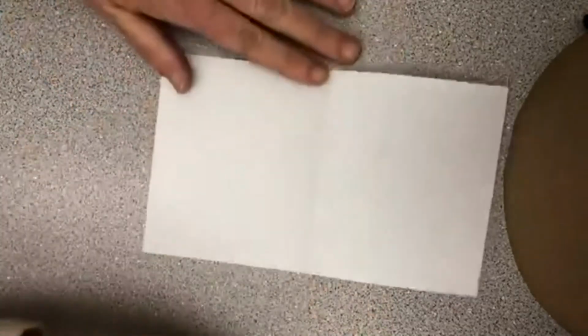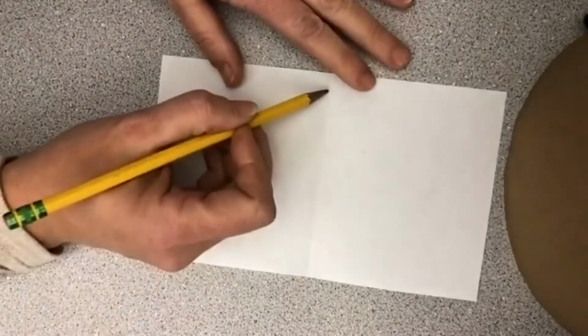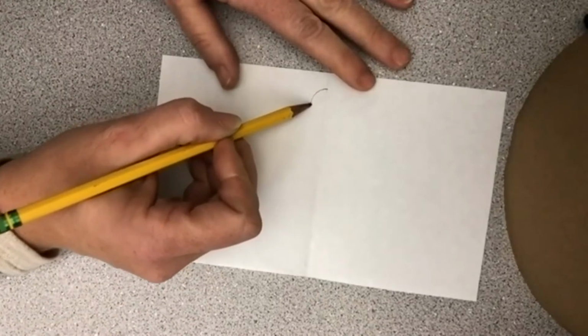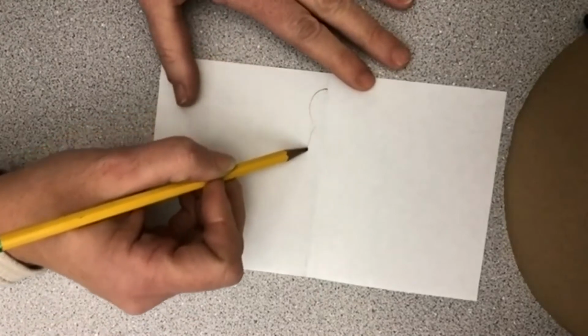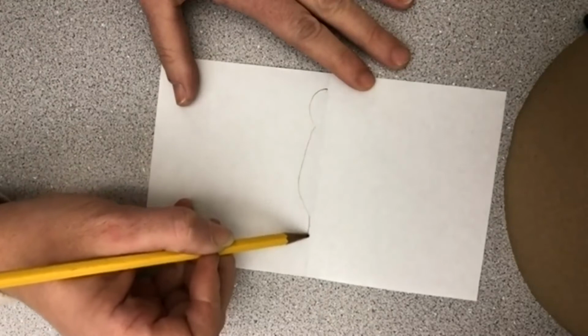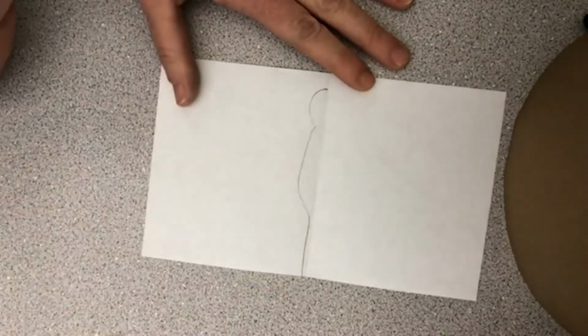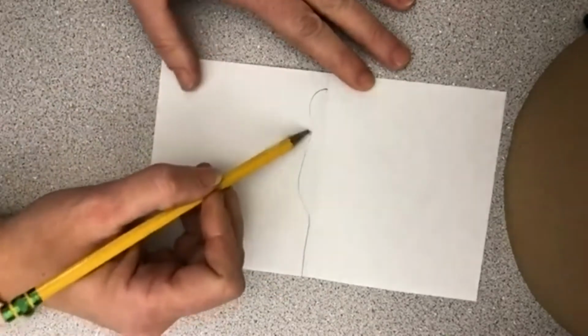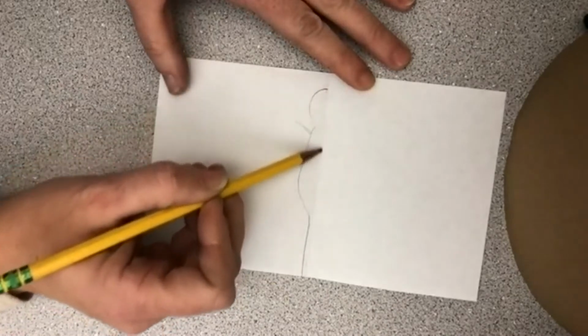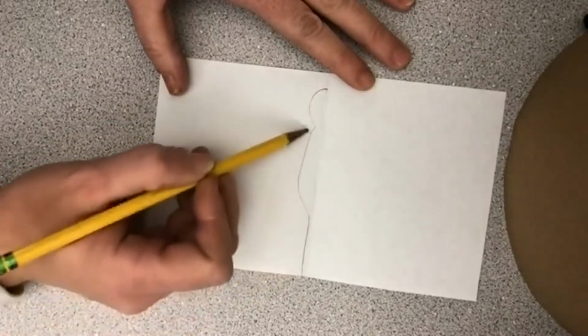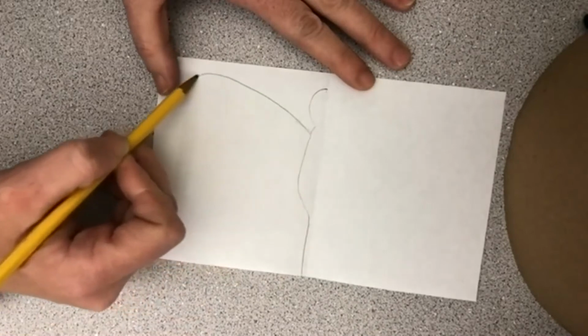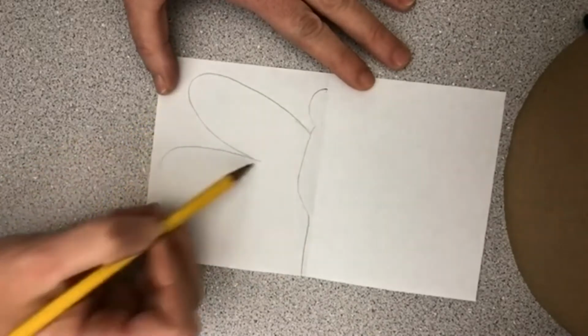All right, so the first thing you want to do is, if I wanted to make, I guess I'll draw an insect for this one. You're just going to draw, and I'm going to press lightly because I may want to change my design. I'm going to just draw half of my insect. The center of my insect is right on that fold, okay? And I'll make this kind of like a dragonfly.